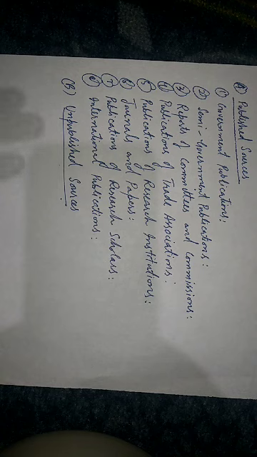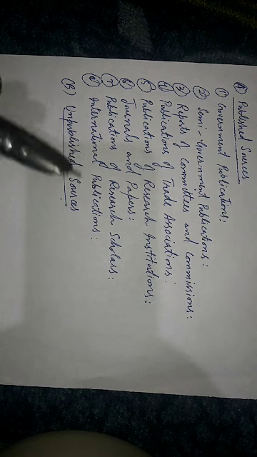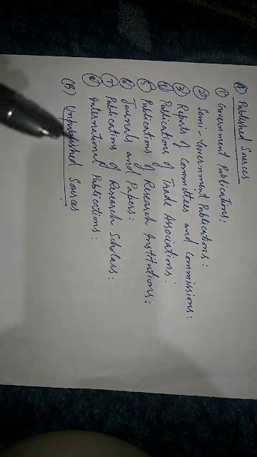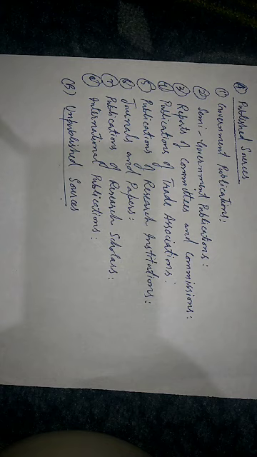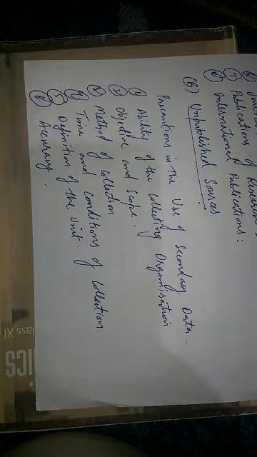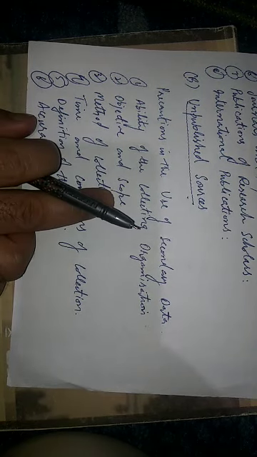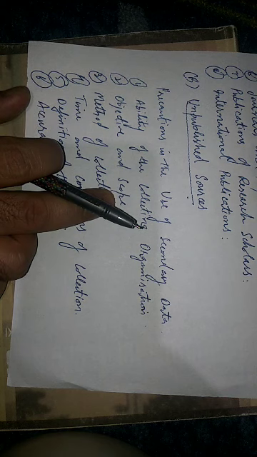In order to assess the reliability, suitability, and adequacy of the data, we must keep certain points in mind. Number one is ability of the collecting organization. One should check the ability of the organization which initially collected the data.